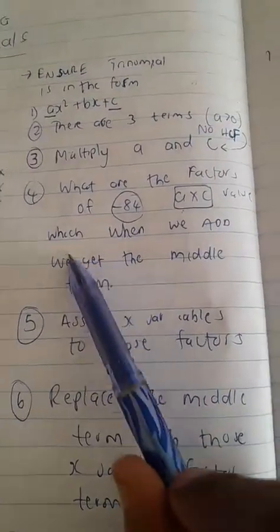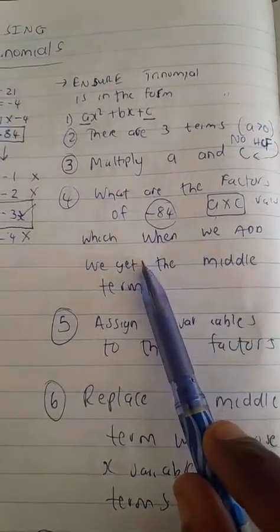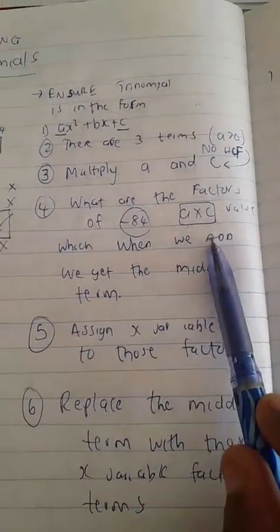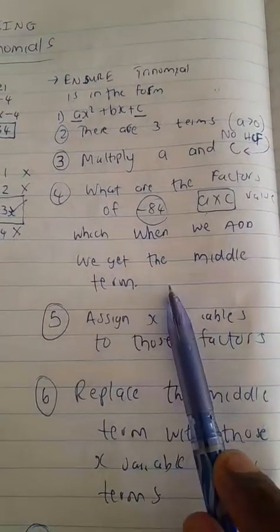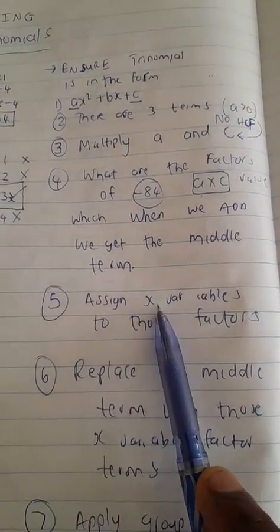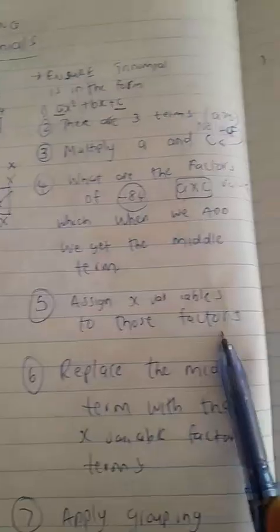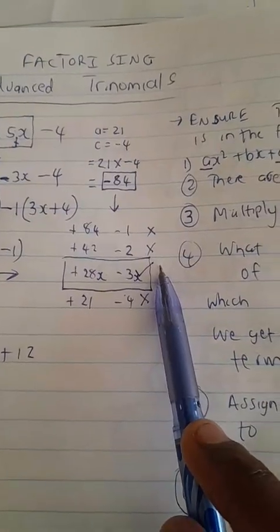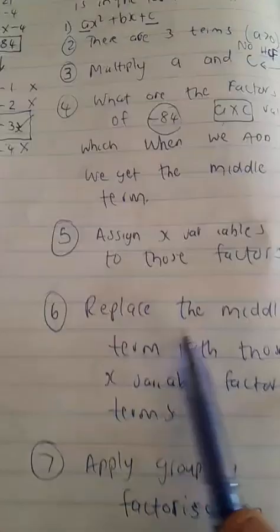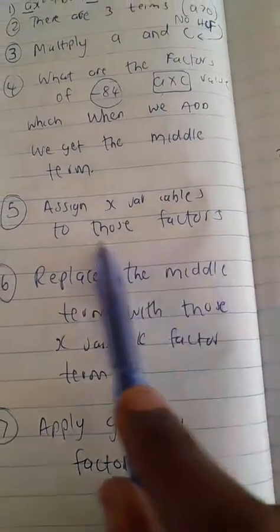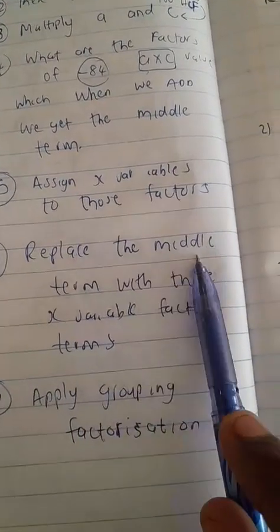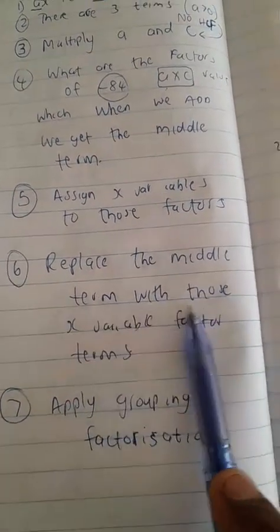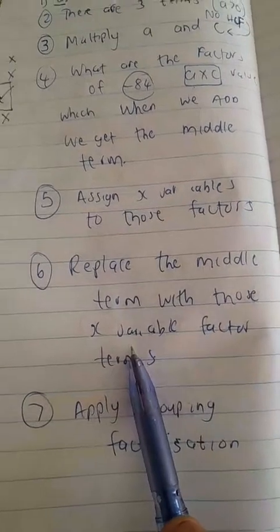Then, after I find the factors that, when I add, will give me the middle term, I put x variables next to those factors. So that's why I put x and x, because I identified those as the right factors. Then you replace the middle term with those x variable factor terms.